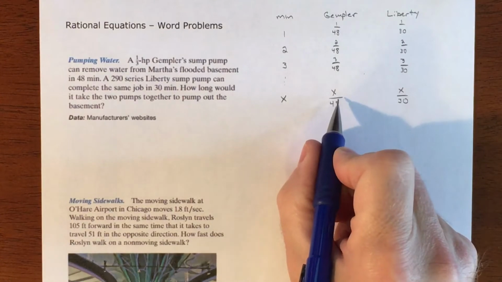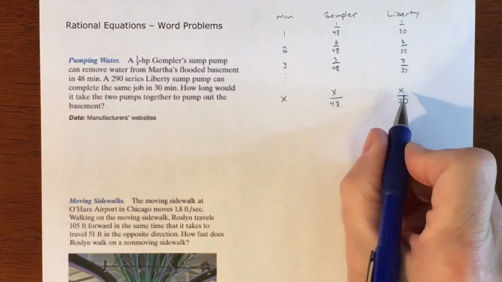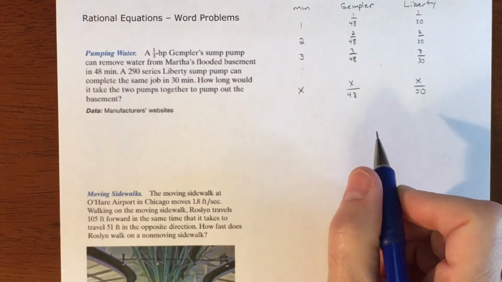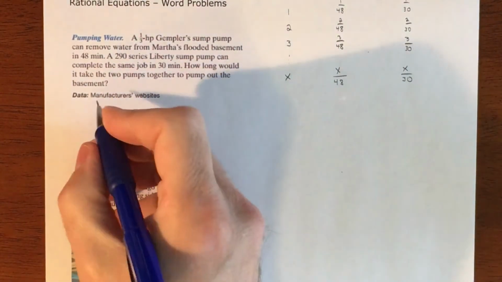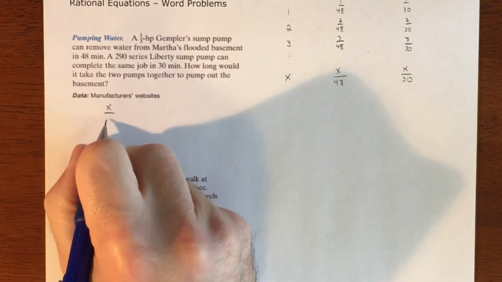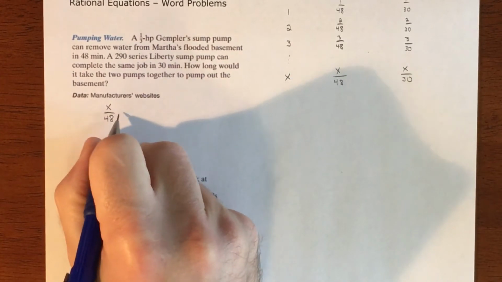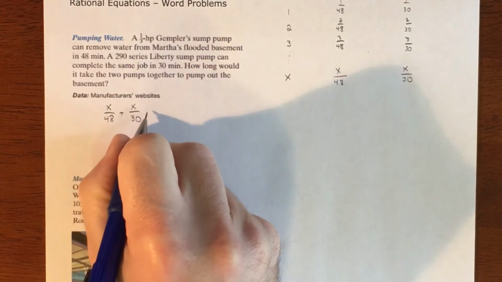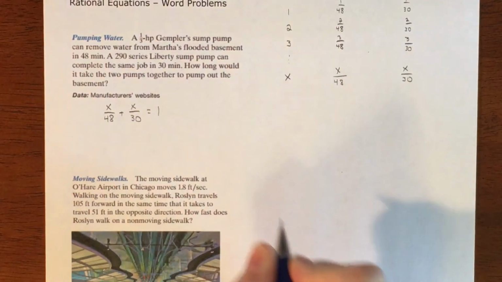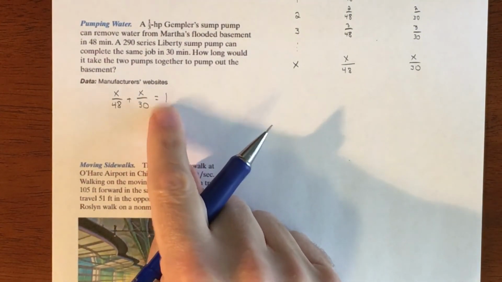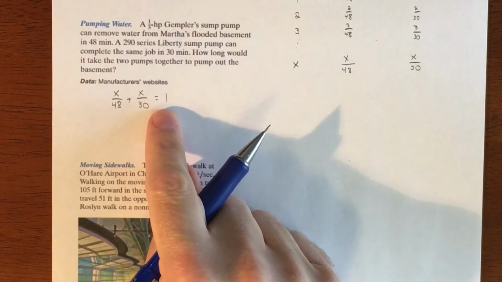So here's what we do with those two. This is a fraction of the job, and this is the other fraction of the job. So if they work together, the way that you can approach this is you would take the Gempler would be that fraction of the job, and the Liberty would be this fraction of the job, and together they make the job. So we would make it equal to 1 whole. So now we'd have to figure out how to go about solving this.